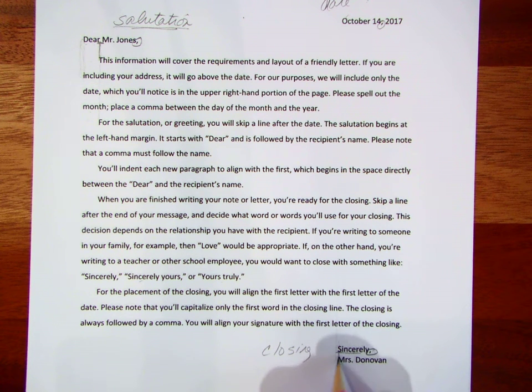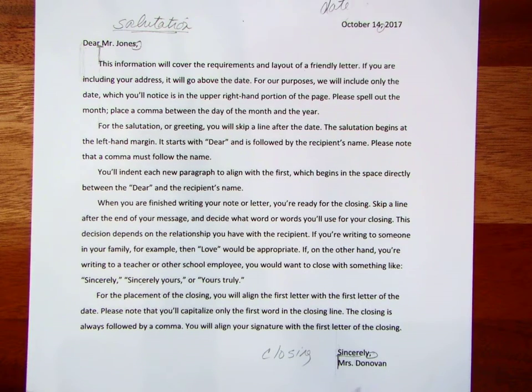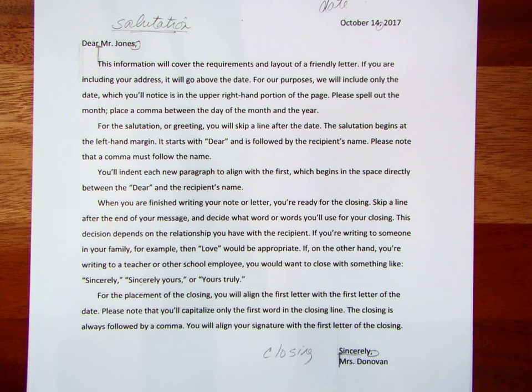To write your name, you go back to directly under the first letter for the first letter of your name and sign off. And that is all there is to the layout of a friendly letter. I look forward to writing them in class with you.